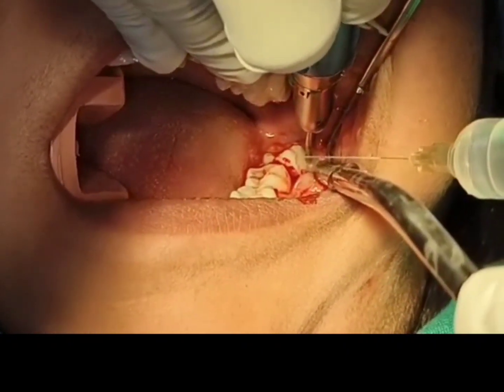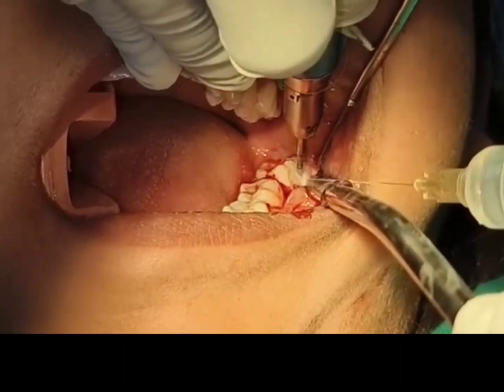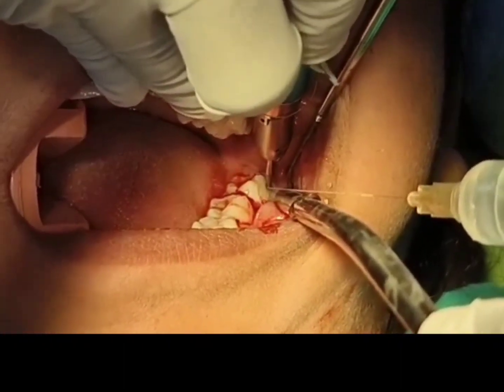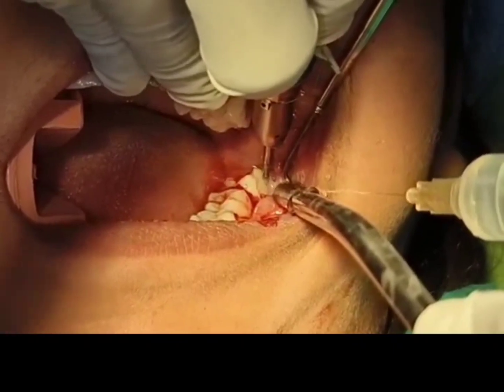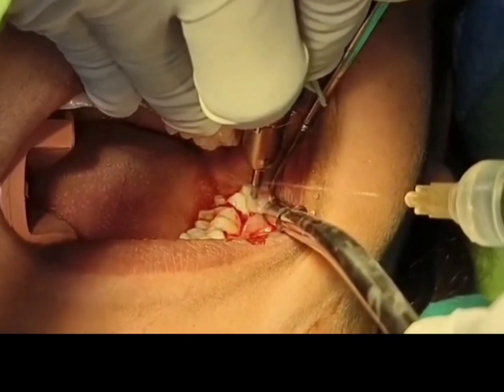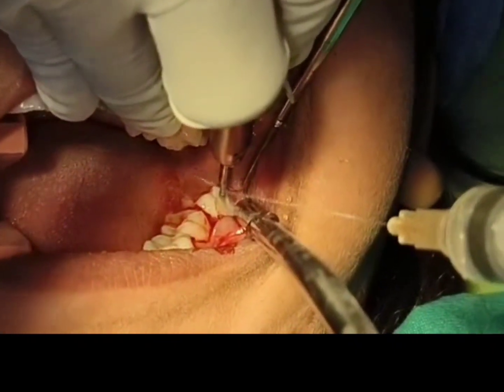If we continue without creating adequate distobuccal space for luxation of this third molar, we may end up fracturing the angle of the mandible with undue forces.